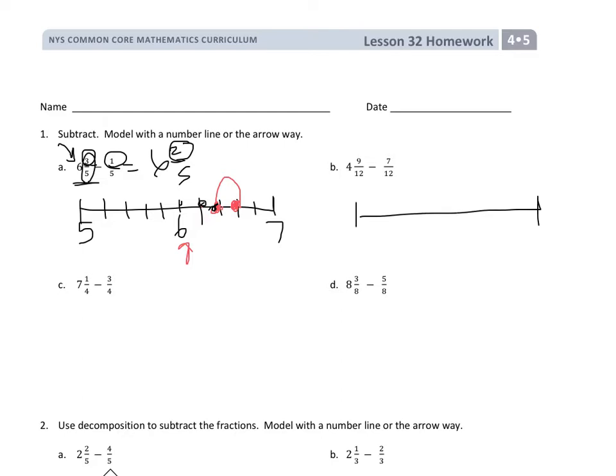For the number line on this one, the next whole number should be 5. I'm just going to make this 4 because this number line is going to get broken up into 12ths. So those are the 12ths there. I'm going to find 9 12ths. So here's 4, 1 12, 2 12, 3 12, 4 12, 5 12, 6 12, 7 12, 8 12, 9 12ths right here. I'm going to subtract 7.